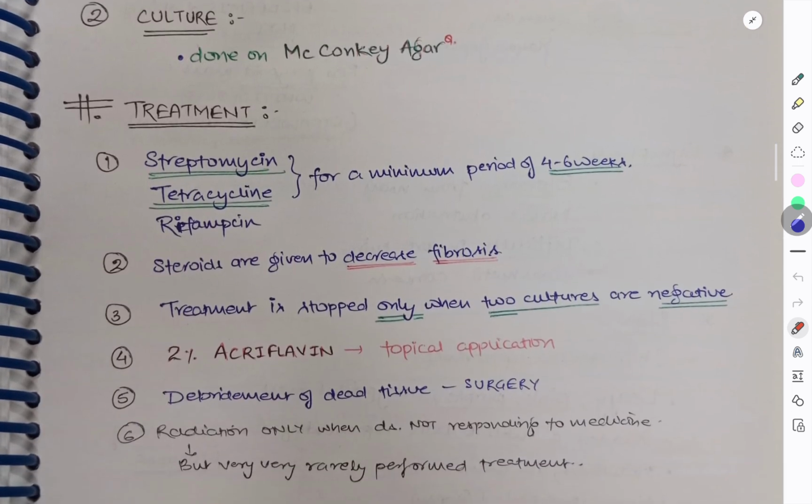Coming to the treatment, we have to give streptomycin or tetracycline or rifampicin for a minimum period of 4 to 6 weeks. Steroids are given to decrease the fibrosis. Treatment is stopped only when two cultures are negative. We have to take the culture at least 2 times, and it should come negative.